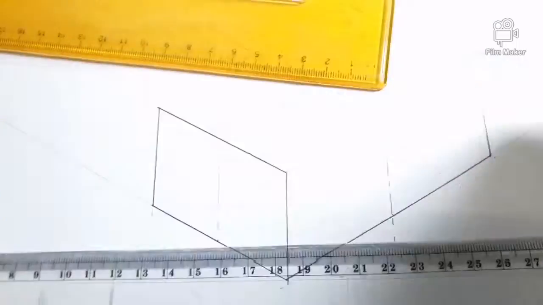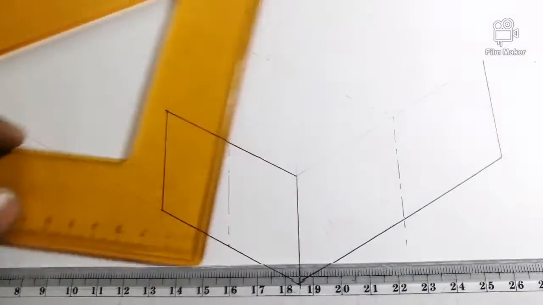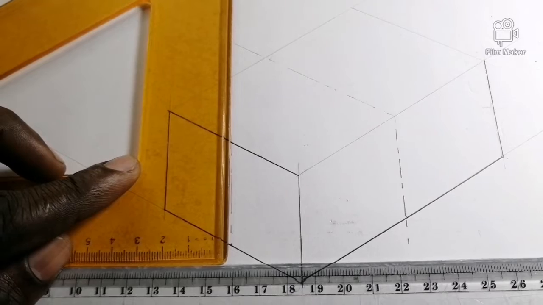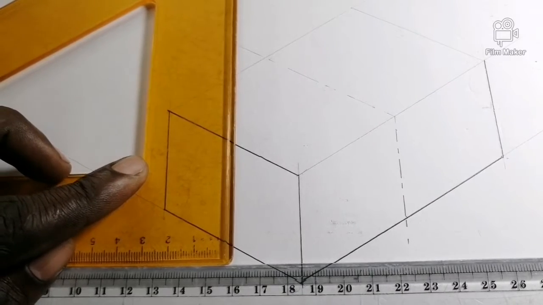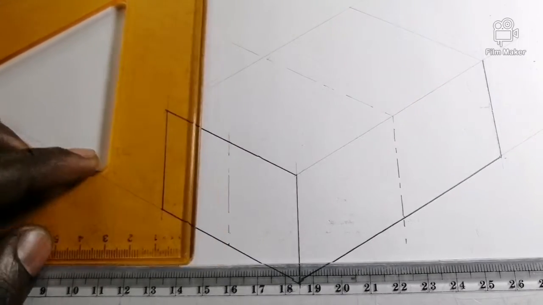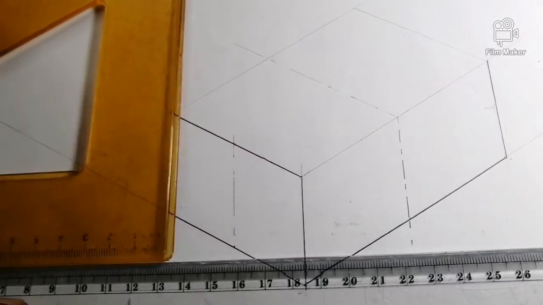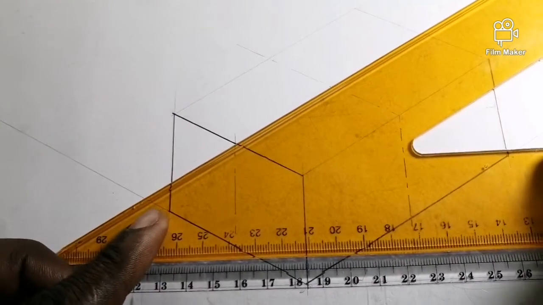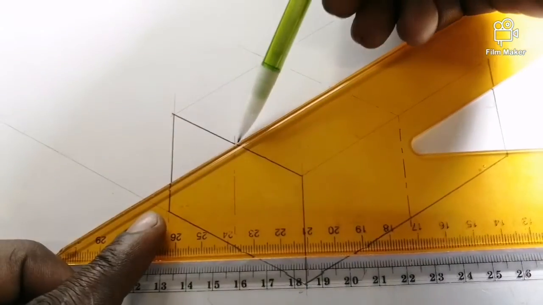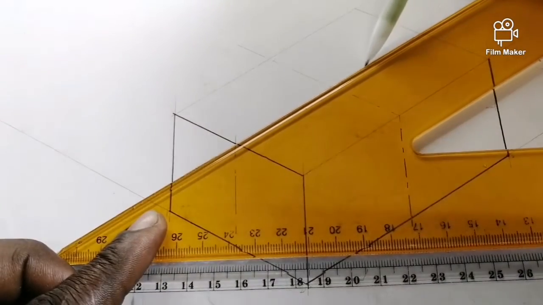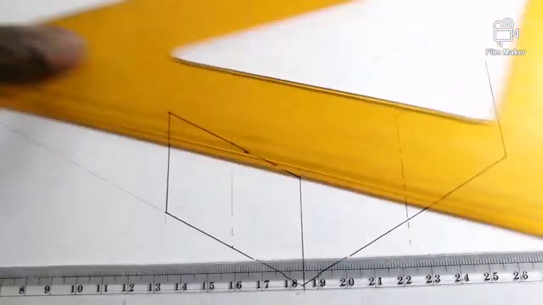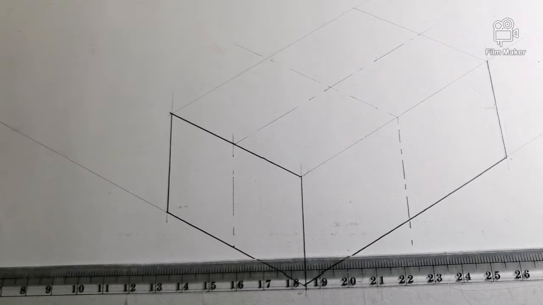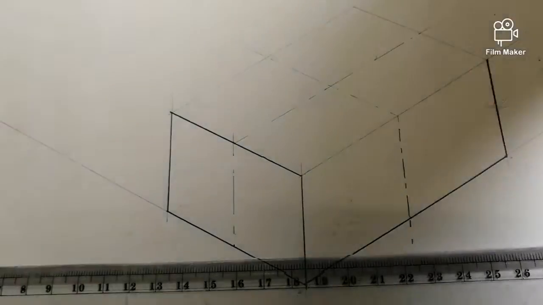Once it gets here, double check. Then from there it comes in this direction. This is what we have. Then from there, check what is going to happen.